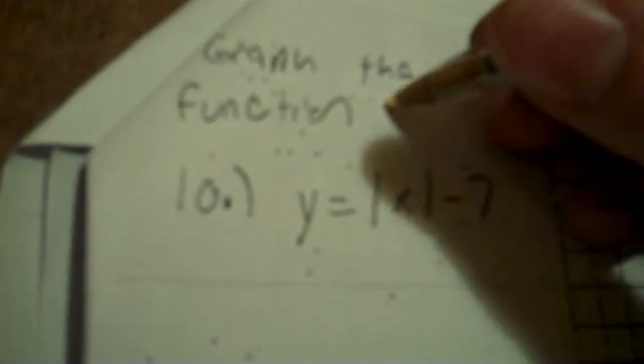Okay, graph the function. Now you got absolute value. Those make v's. So again, vertex start, vertex finish. Vertex is the middle of the V. Now the vertex in an absolute value function always starts at 0, 0, but don't graph that, okay? Now we got to find the vertex finish.